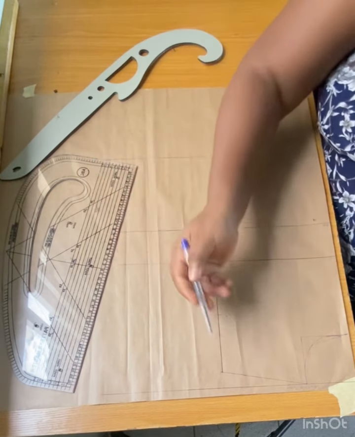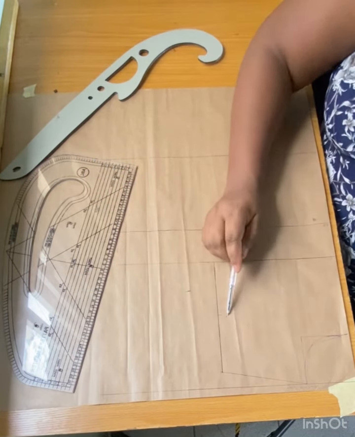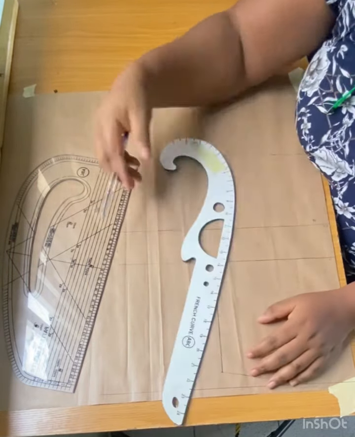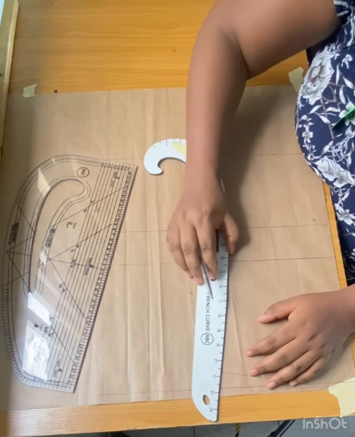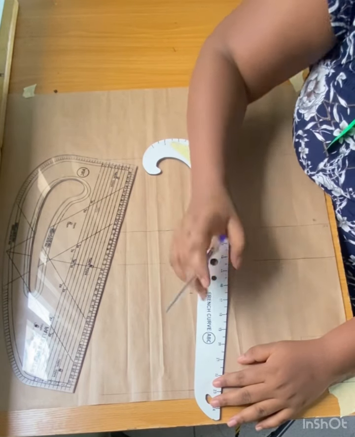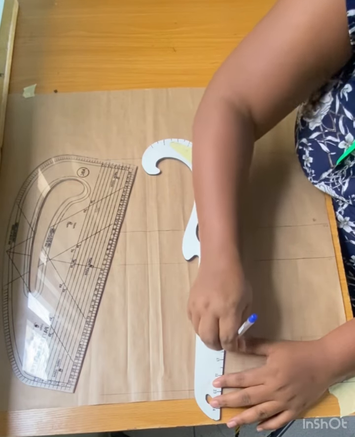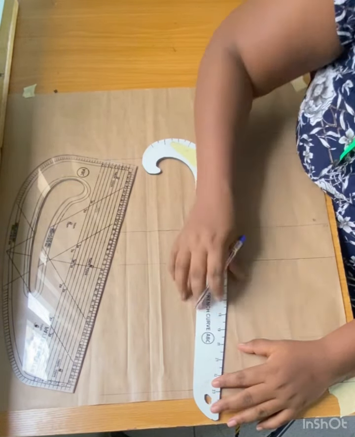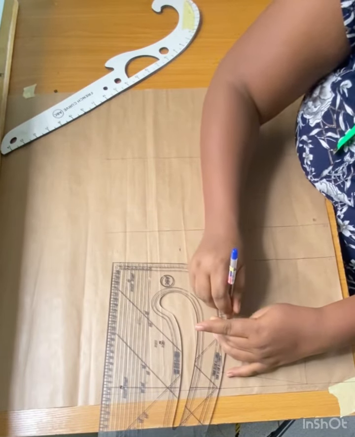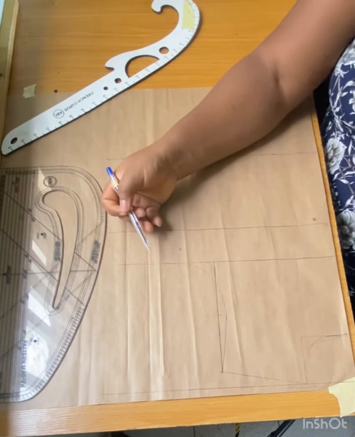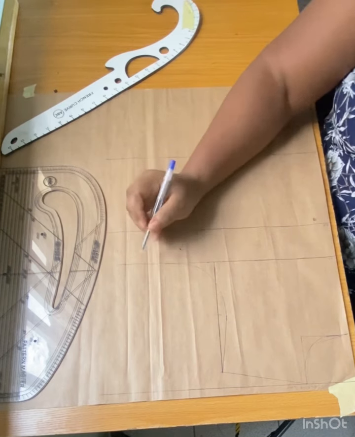Yes, then the next thing to do is to connect the 3 points together to give me my armhole curve. That's to give me my armhole curve.